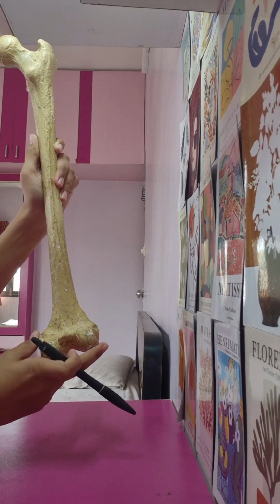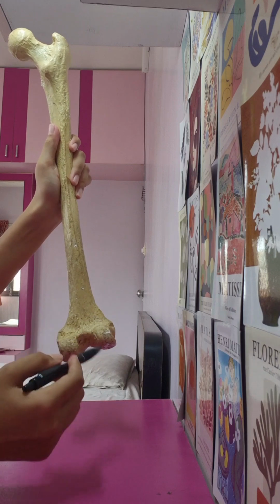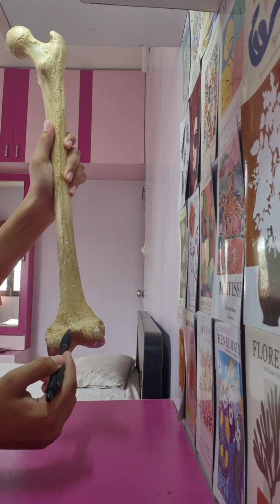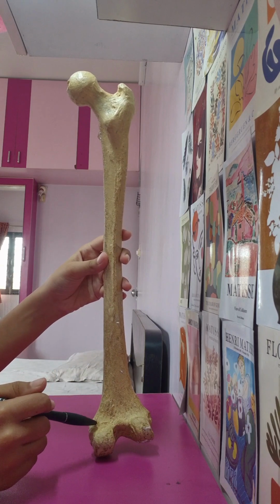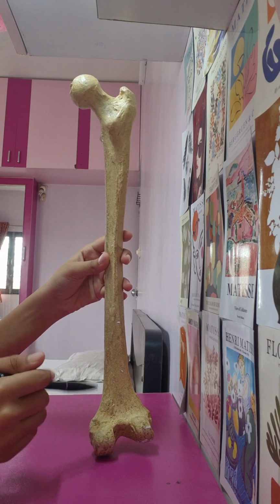Now these are again the two condyles, the medial condyle and the lateral condyle. This is the popliteal articulating surface. This is the intercondylar line, and this is the intercondylar fossa. Now also there is one important tubercle located over the medial condyle, which is known as the adductor tubercle.